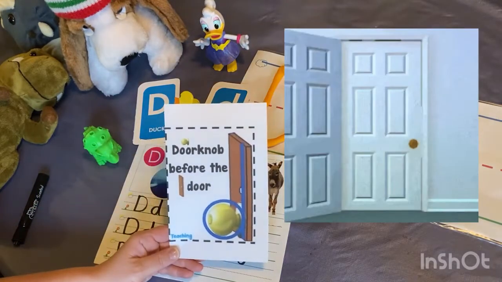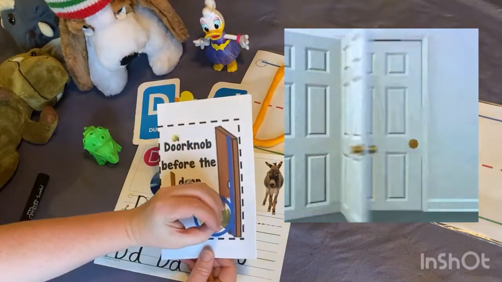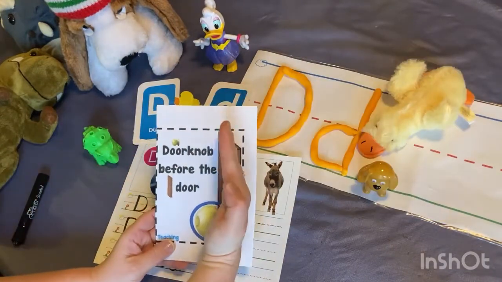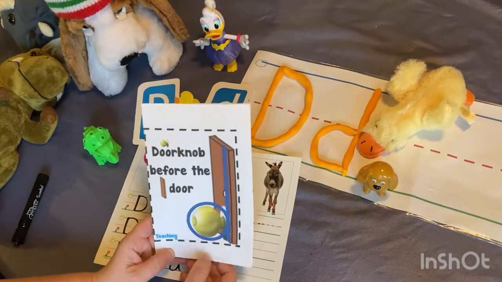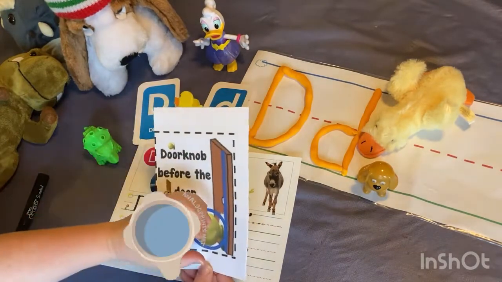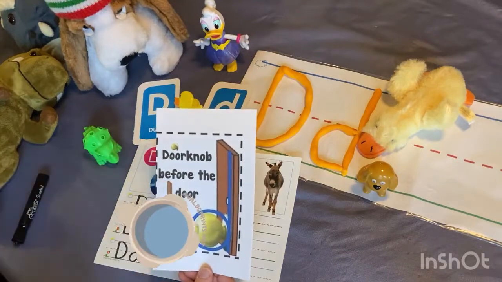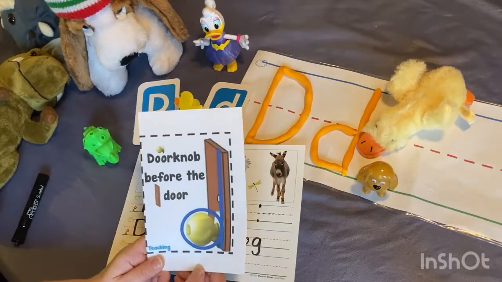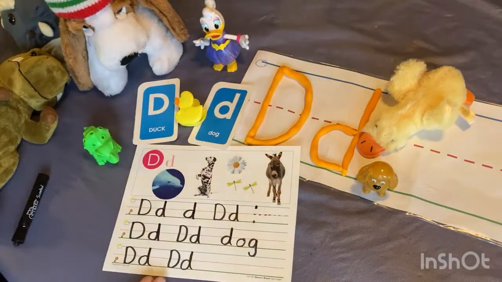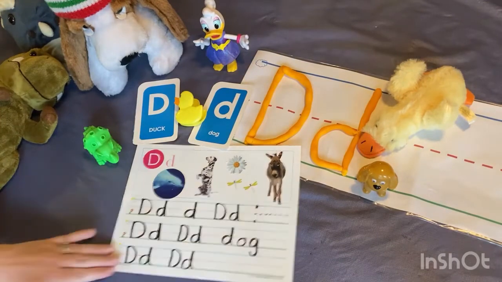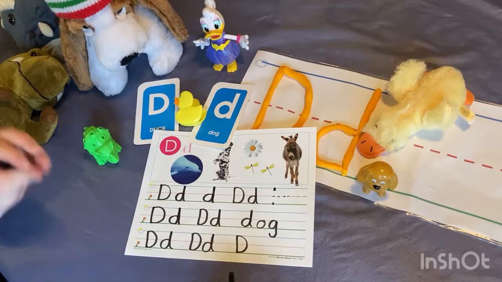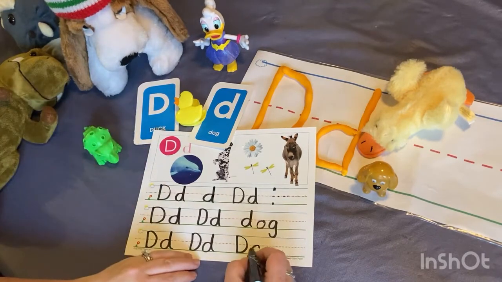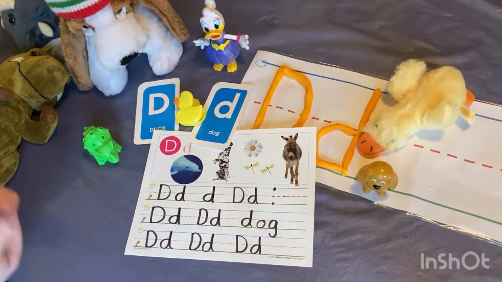Don't forget about your doorknob first and then a door. If you're not sure if you're looking at a D or B, think to yourself, is there a doorknob first? And that will help you remember your letter D. This is a D and a D says D.